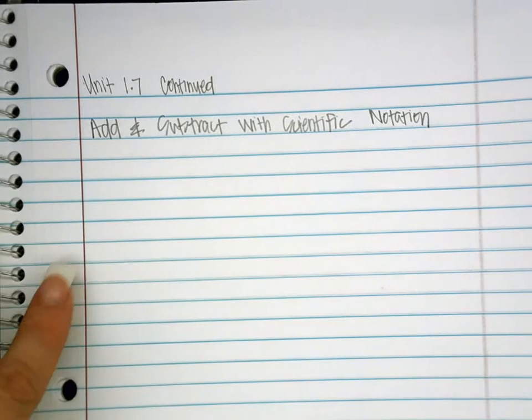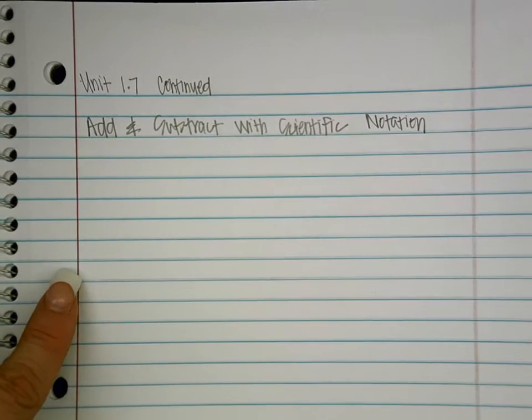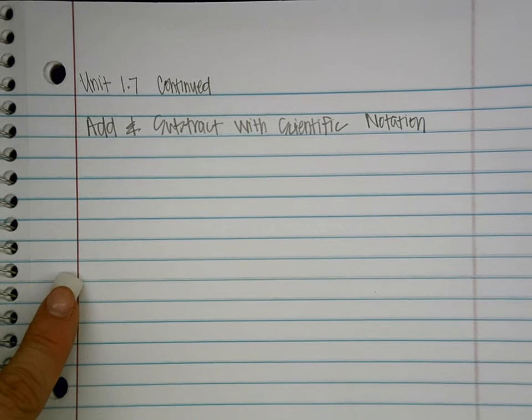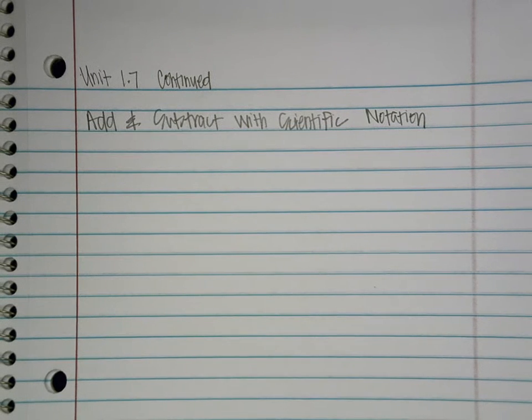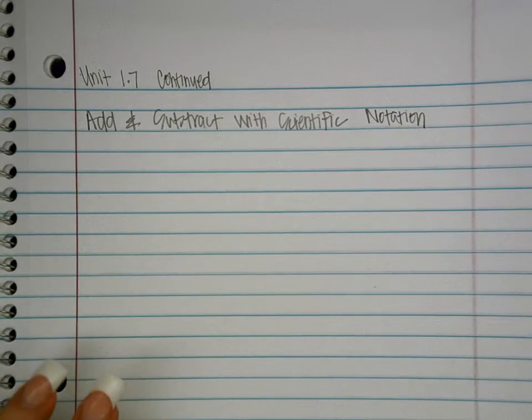You've already learned how to change things from what's called standard form to scientific notation. Then last week we worked on multiplication and division with scientific notation. And today we're going to finish up 1.7, so you will have some homework in your book, and it is going to be, again, with scientific notation.